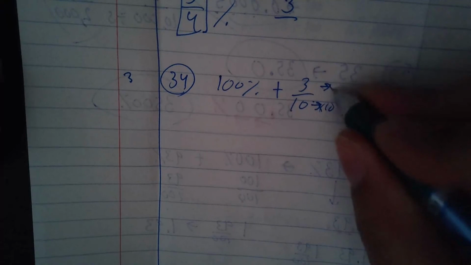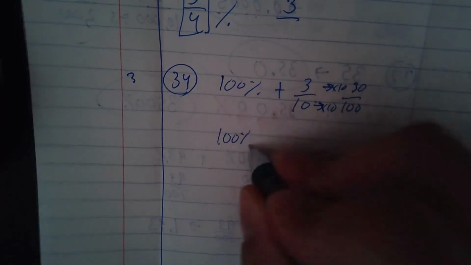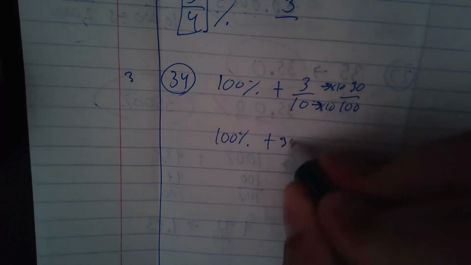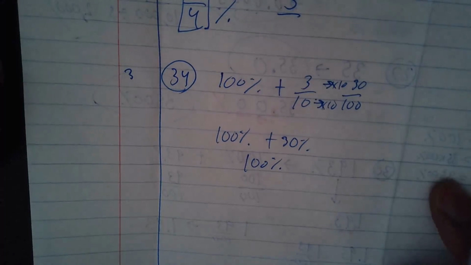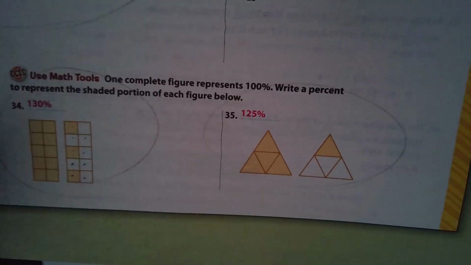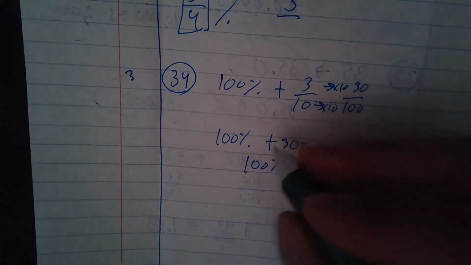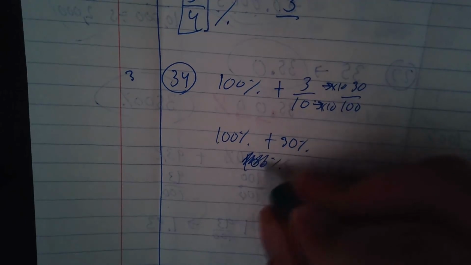Change this to percent. Again, how do you do that? Change this fraction to something with the denominator 100. 10 times 10. So 100% plus 30 per 100 is 30%. Add those two together. Again, if you look at the directions, I kind of skipped a step because the directions told me one whole represents 100%, so I just wrote 100%. But that's why the answer is 130%.